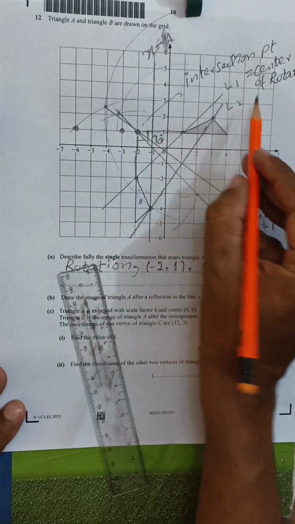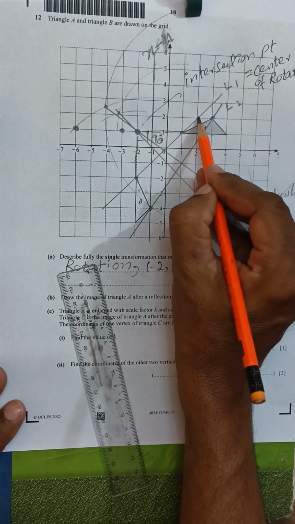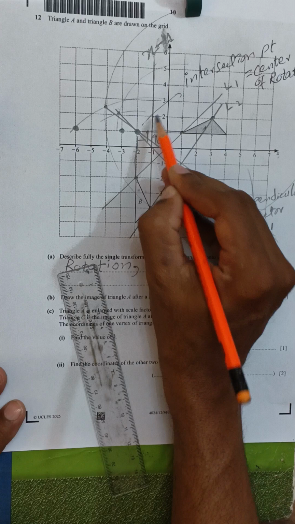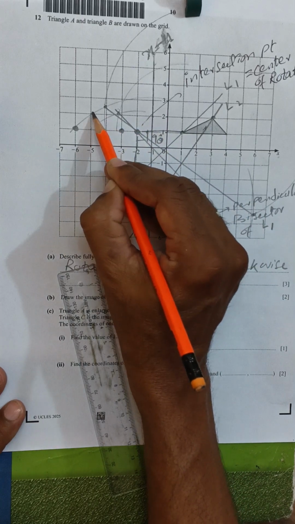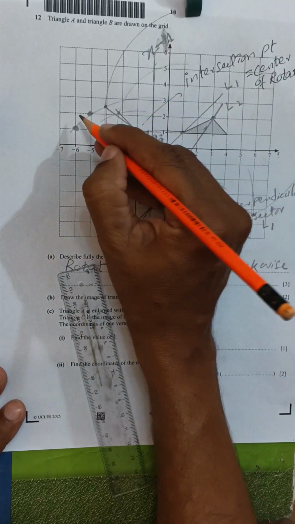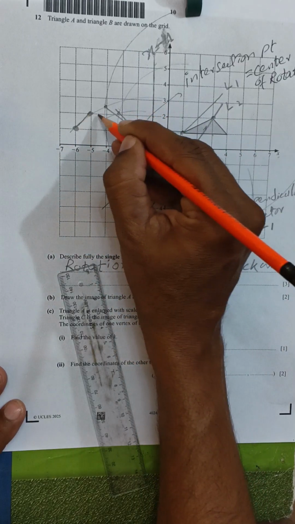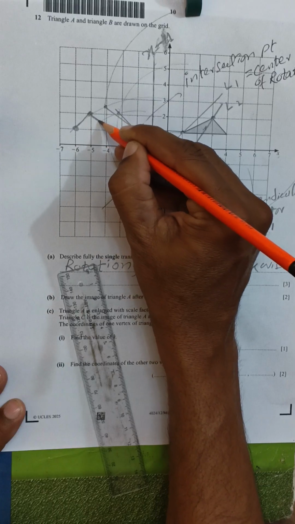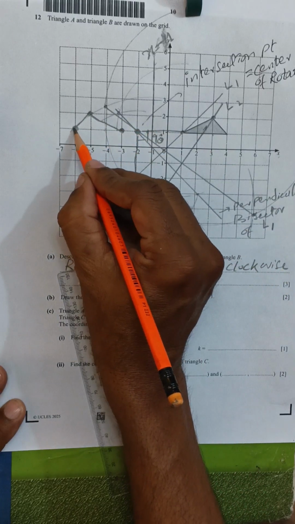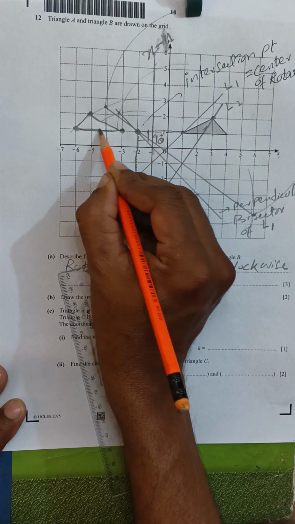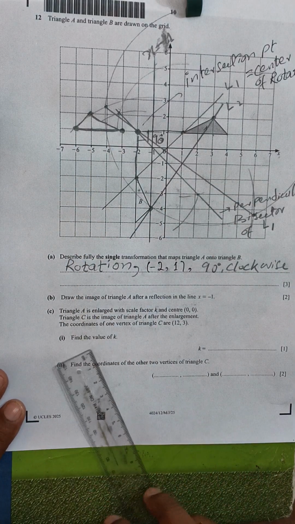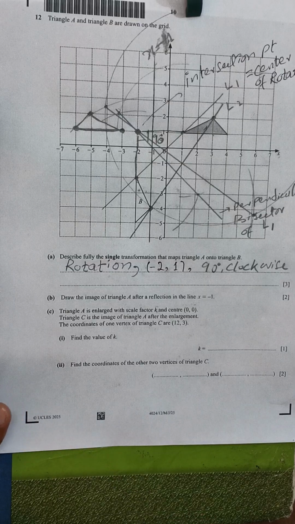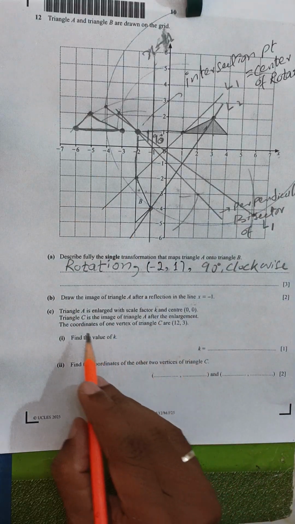Look at this one from this point: 1, 2, 3, 4. Now this point. So join these points. So we have drawn this one.